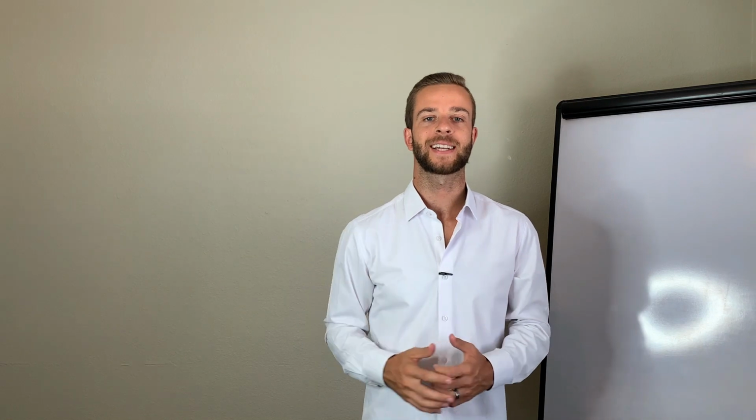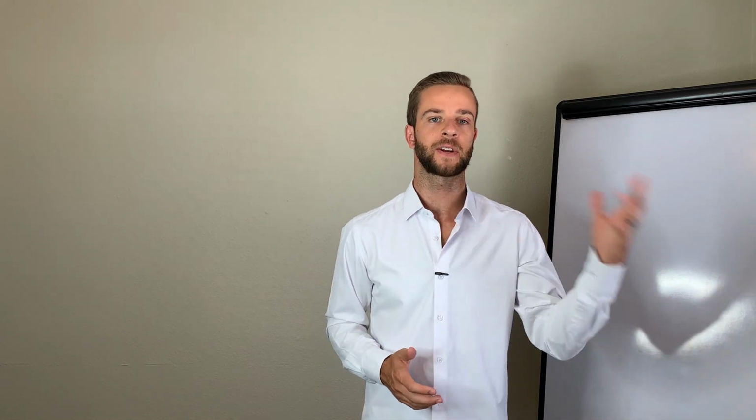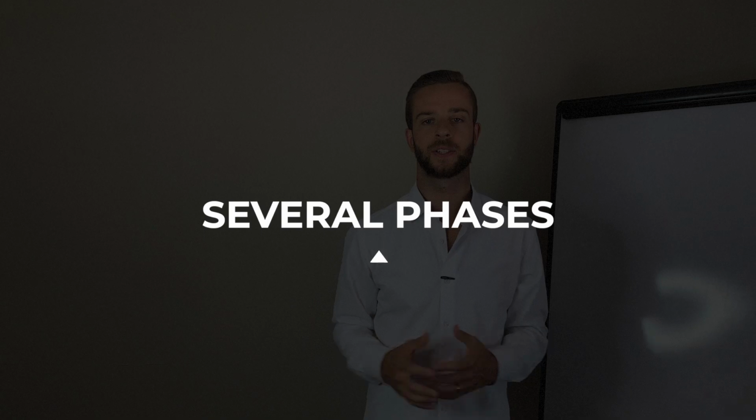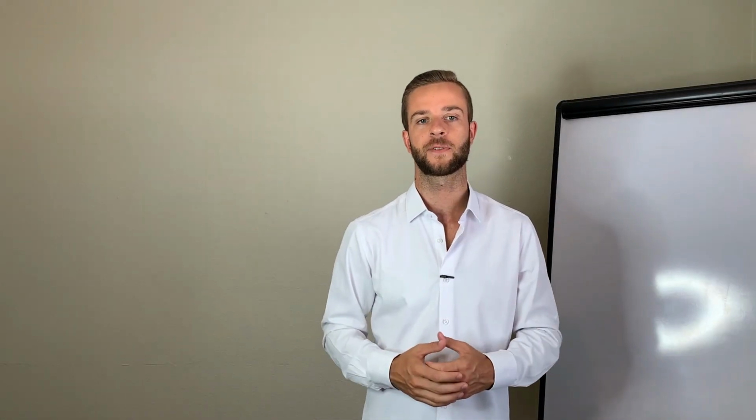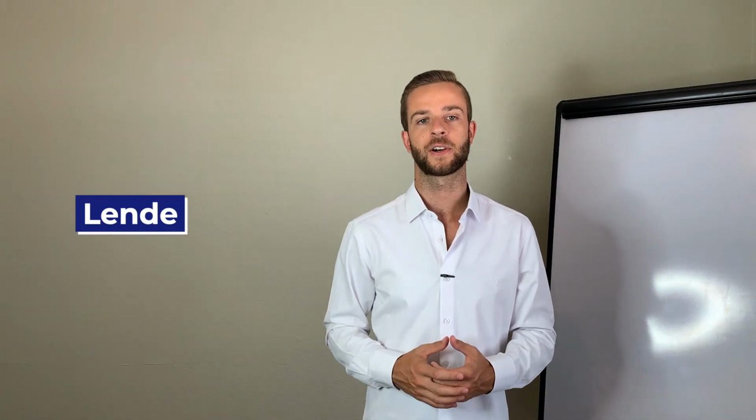The distressed asset lifecycle occurs in a specific sequence that has several phases. Each of these phases includes different levels of distress for the lender and the borrower.